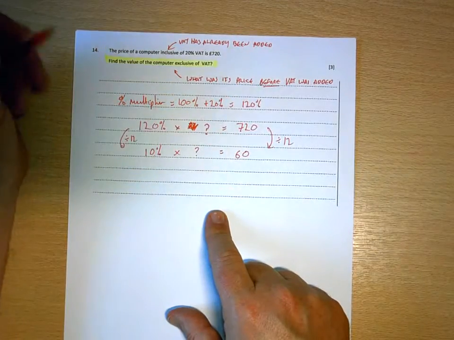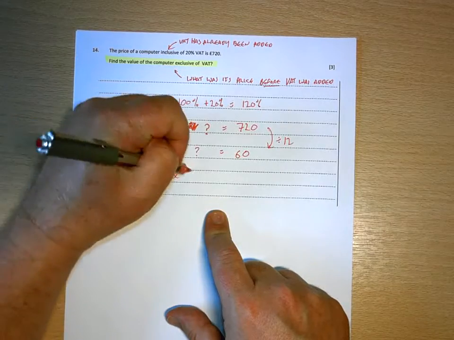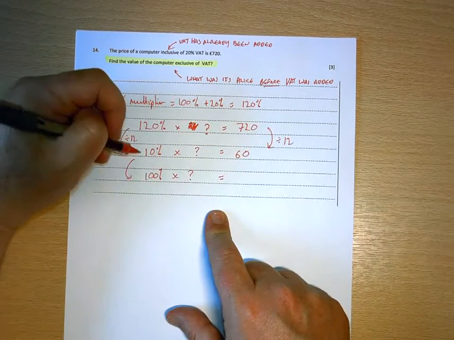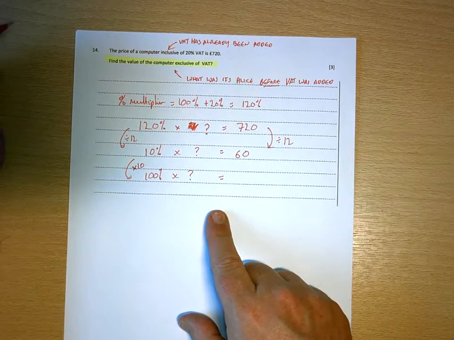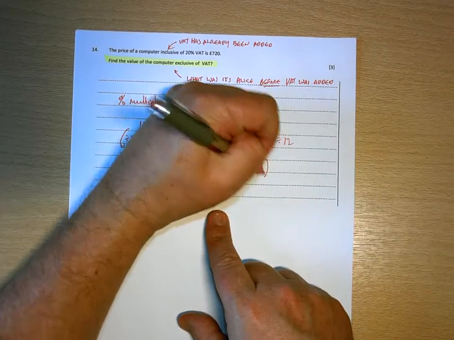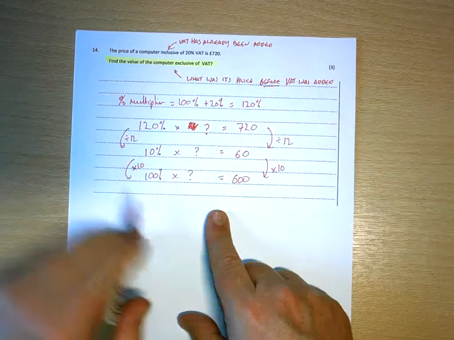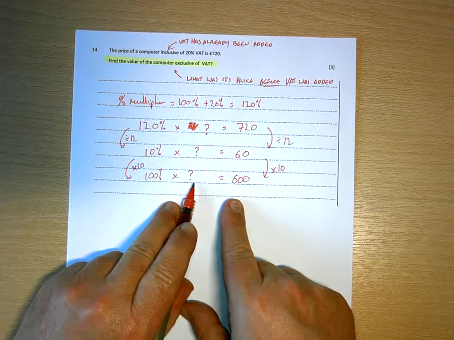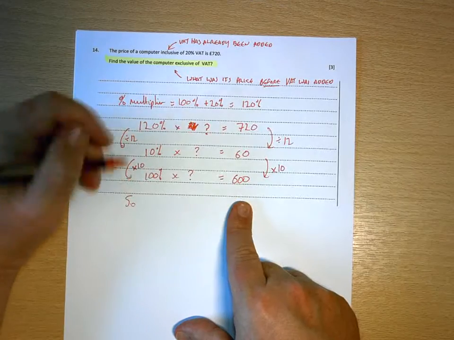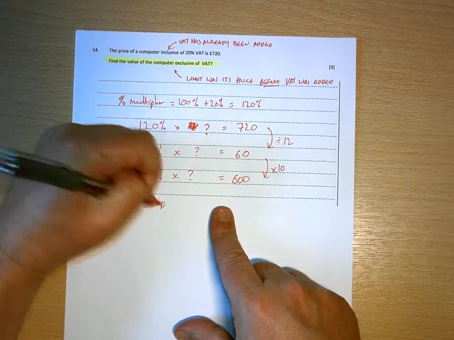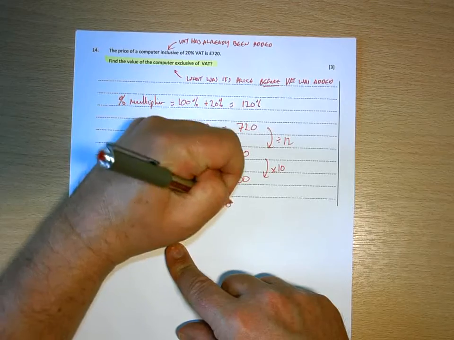I don't want 10%, I want 100%. So 100% of the something, to go from 10 to 100, I've now got to multiply by 10. And if I multiply that by 10, I have to multiply that by 10 as well. So 100% of the something, which is its original amount, is 600. So the computer cost £600.